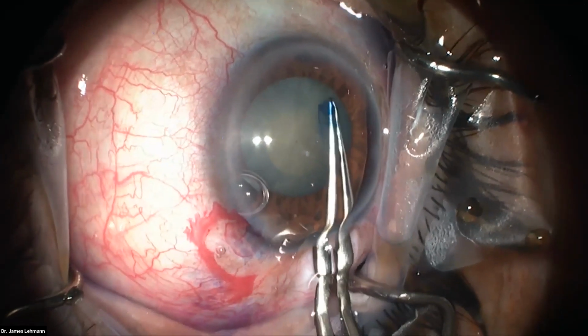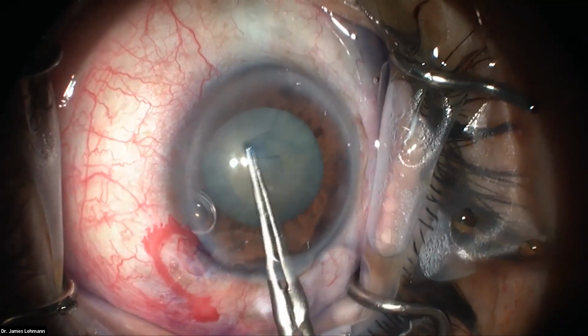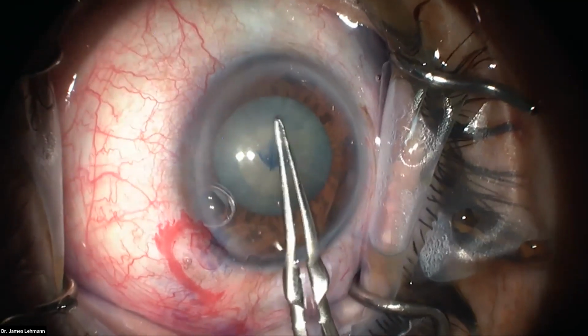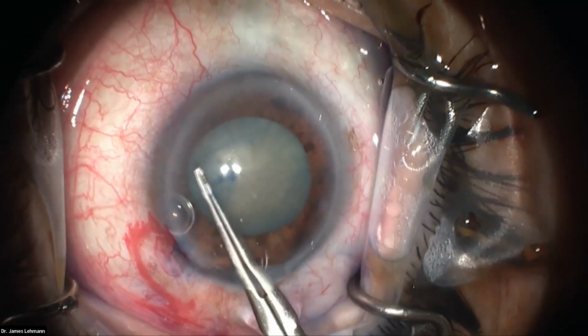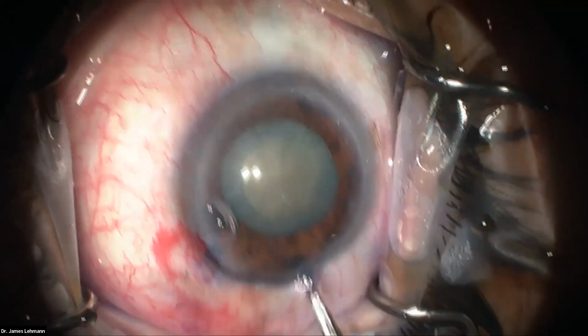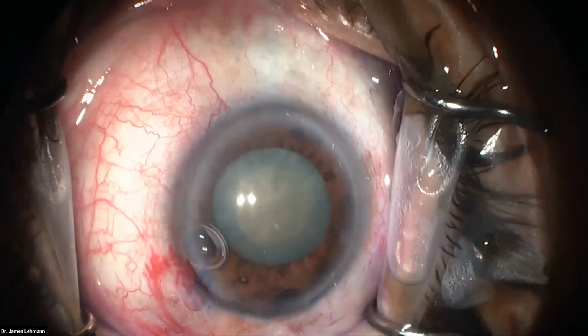And then keep on going, keep on going. Now I'm going to do that little spiral thing like I showed you in the video. So now I'm spiraling it. And then we got a nice, looks like about a 5 millimeter Rexis, pretty well centered.